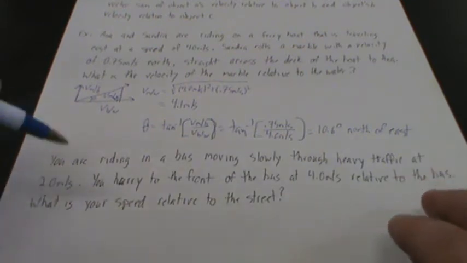Now look at our second one. Like I said, these are very easy sections to do. It says you're riding on a bus moving slowly through heavy traffic at 2 meters per second. You hurry to the front of the bus at 4 meters per second relative to the bus. So that means you're traveling with the bus. What is your speed relative to the street?